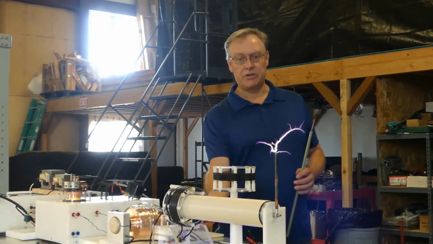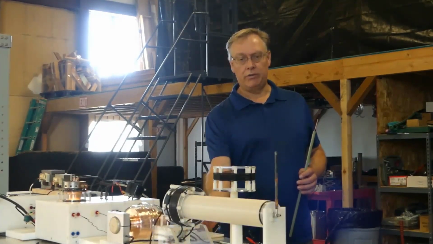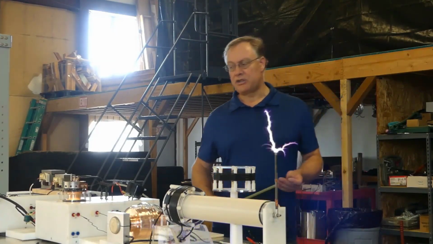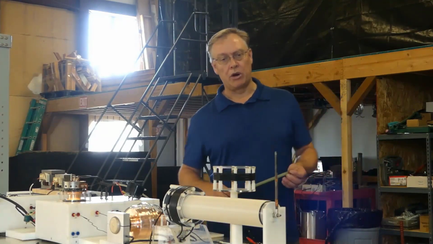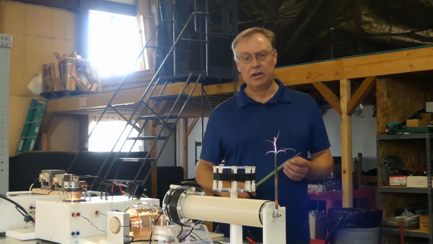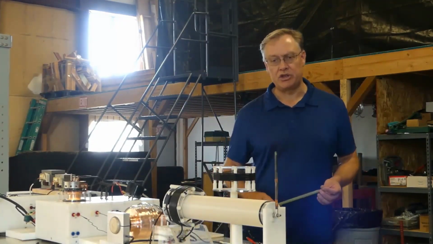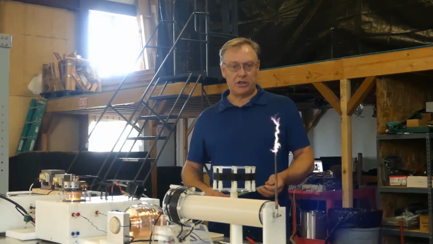Go down to lower frequency, and it starts to tail off. If this were master oscillator driven, obviously we would have a wider frequency range that we would be able to work on. Because it's a power oscillator, we have a somewhat narrower frequency range. Okay, so that's the tree.